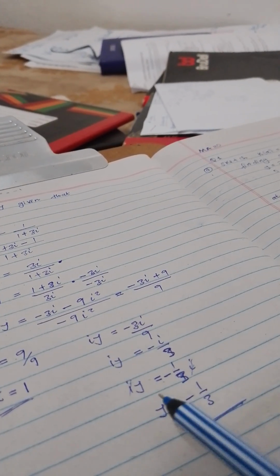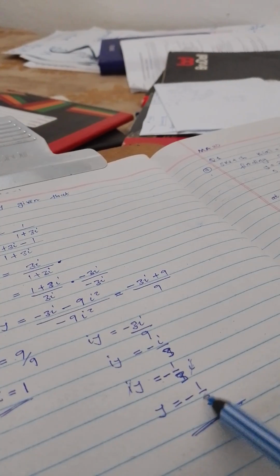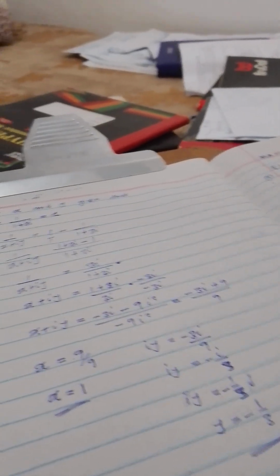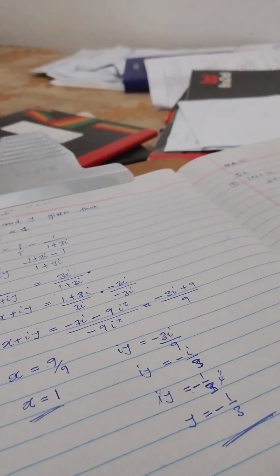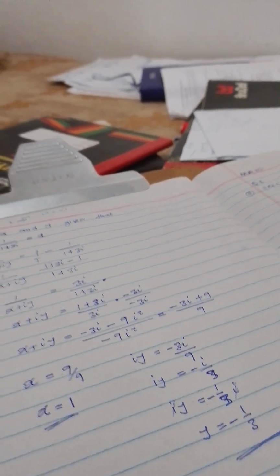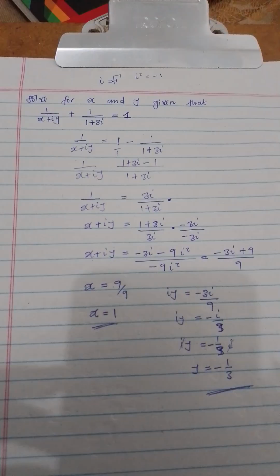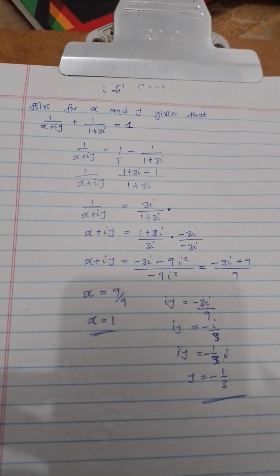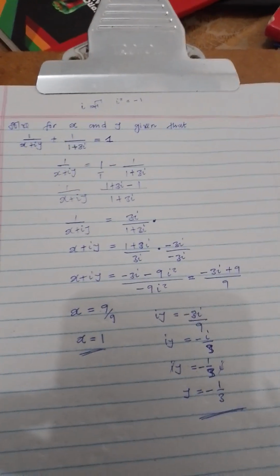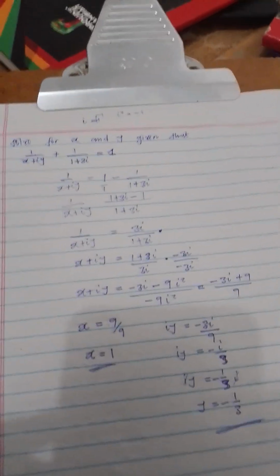So you have found your x is 1 and your y is negative 1 over 3. Please see it clearly, this is how it has moved. These are your values for x and y. You have solved. Thanks for watching.